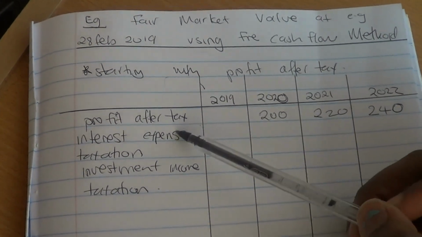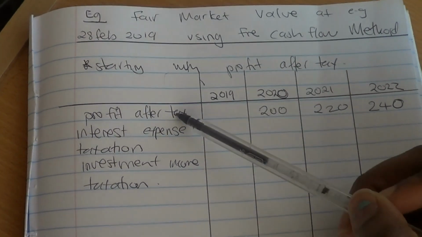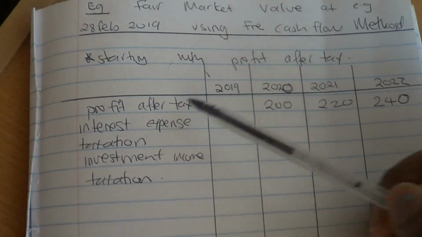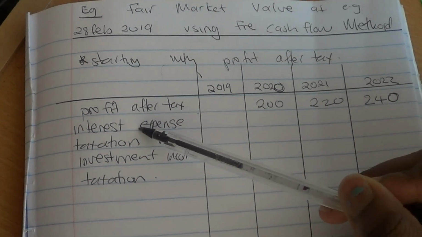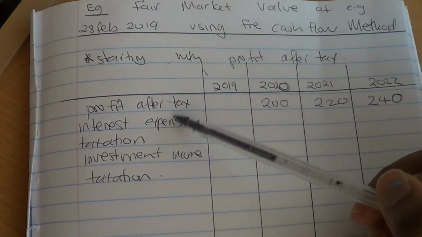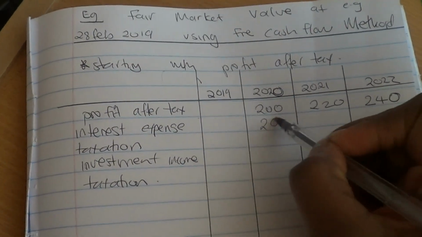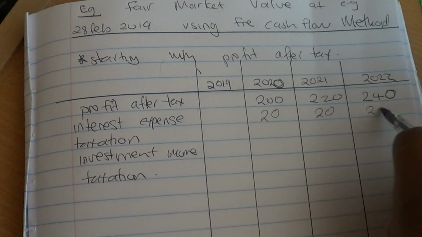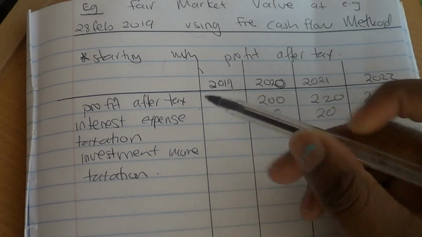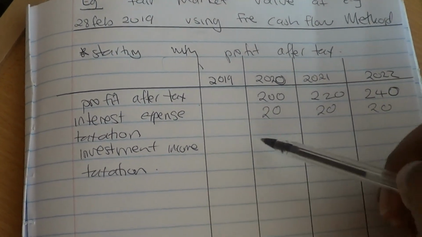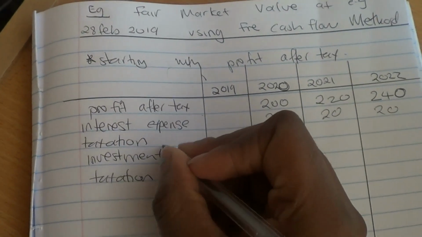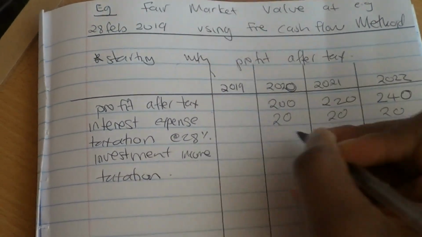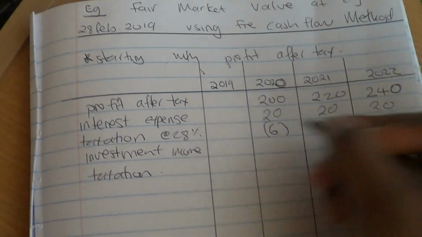That means that the interest expense is already included in here, and the way to reverse that is to add it back, because accounting treatment would have deducted interest expense. So we add that back and pretend that that didn't happen, and then because this is profit after tax, you have to make a tax adjustment, obviously at 28%, and that comes to 6.